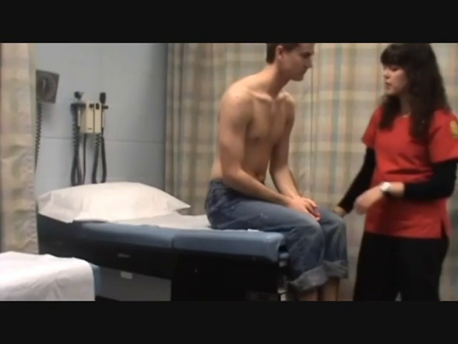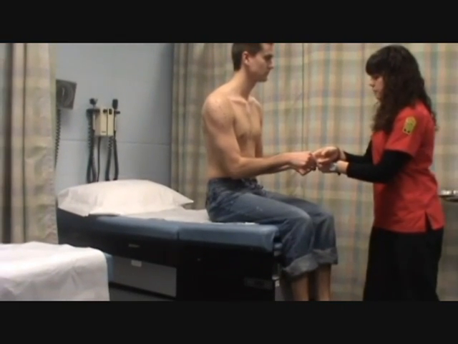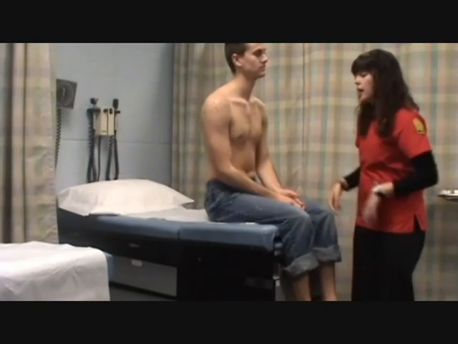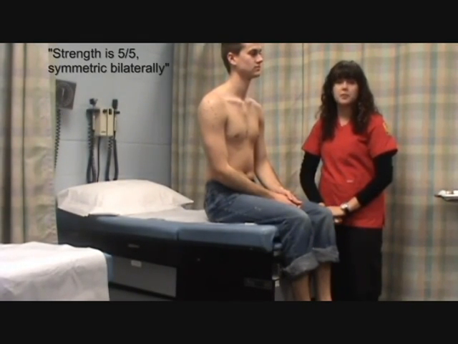All right, now we're going to test the strength in your arms. You can grip my fingers and resist my pull, okay? Very good. The strength in David's arms was a 5 out of 5 and was also symmetric bilaterally.